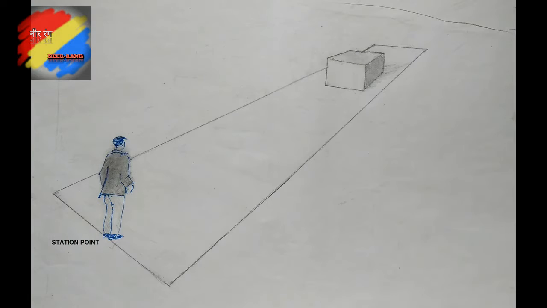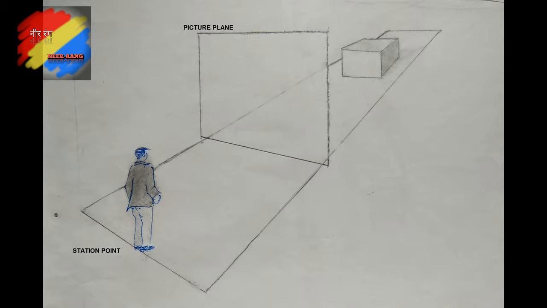So next, I placed a box on the other side of the court, and that's the object which he will be looking at. Then I placed one glass pane vertically between my friend and the object. This glass pane can be considered as the picture plane.